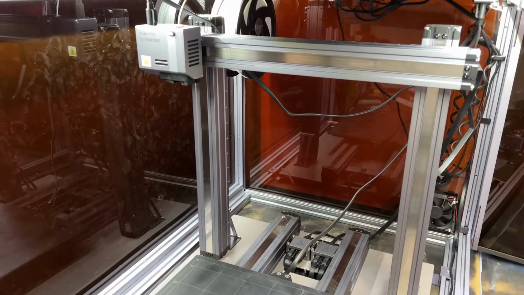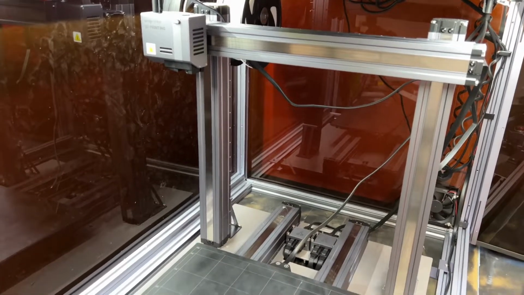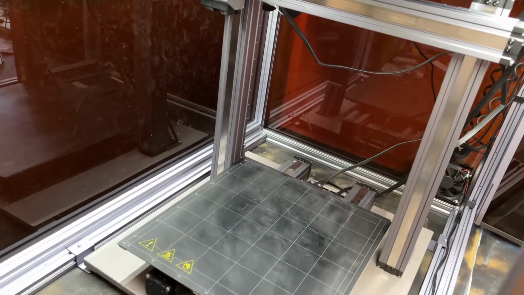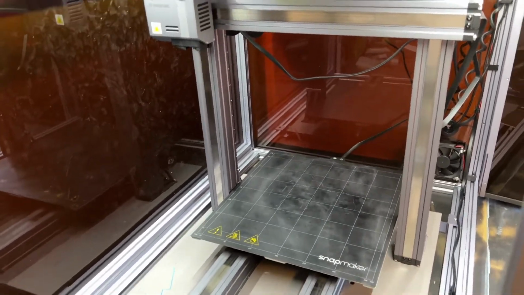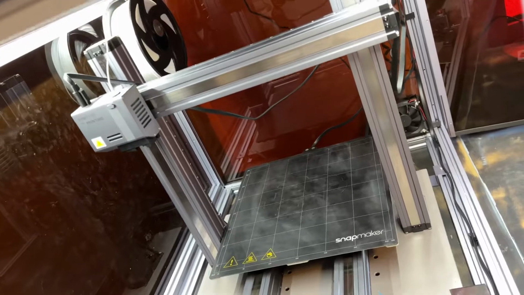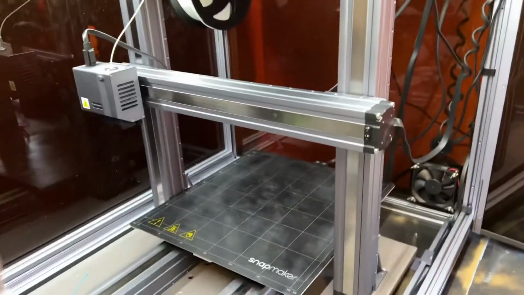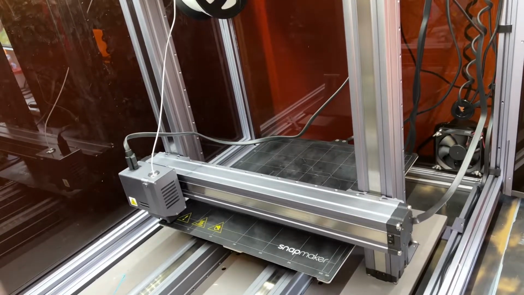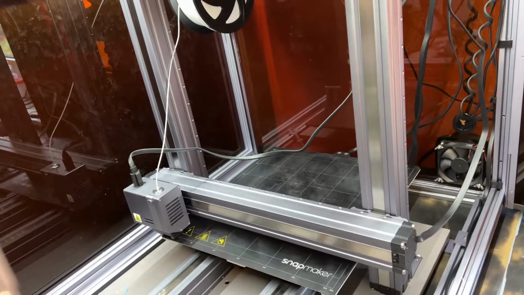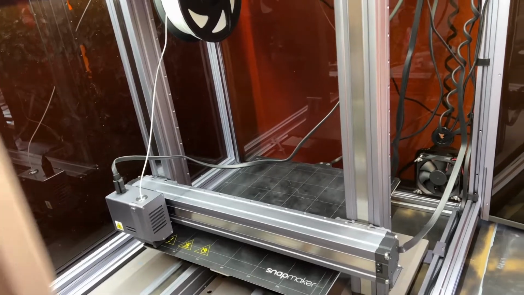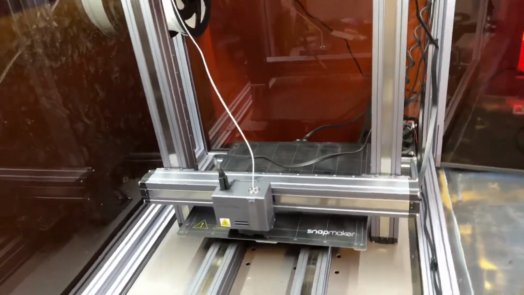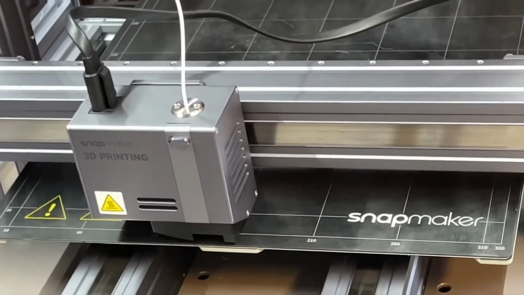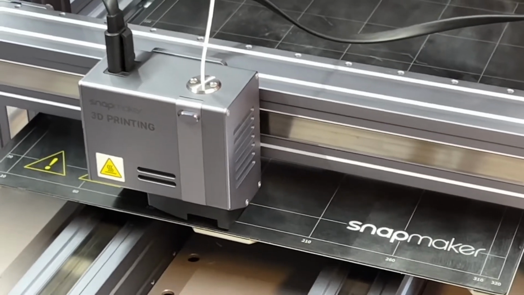synonymously with 3D printing. One of the key advantages of 3D printing is the ability to produce very complex shapes or geometries that would be otherwise infeasible to construct by hand, including hollow parts or parts with internal truss structures to reduce the weight.